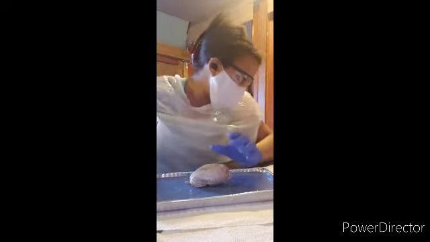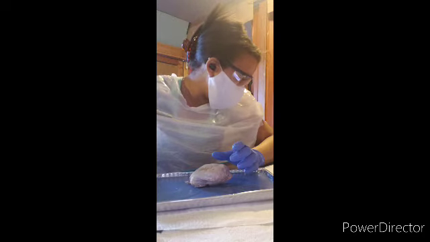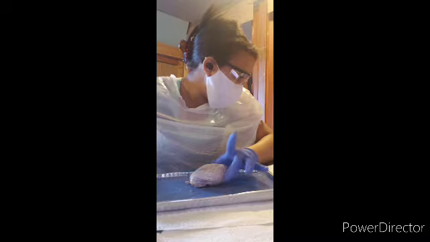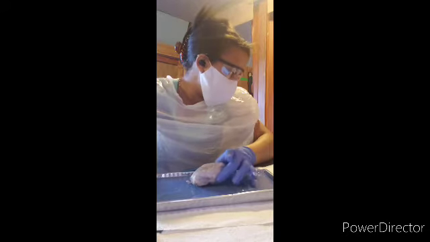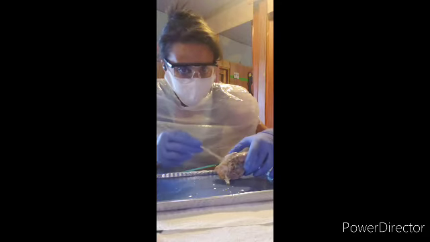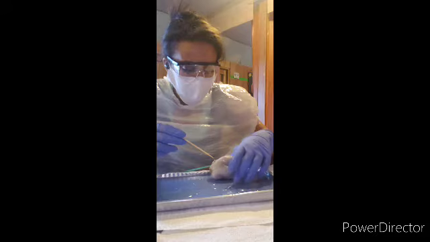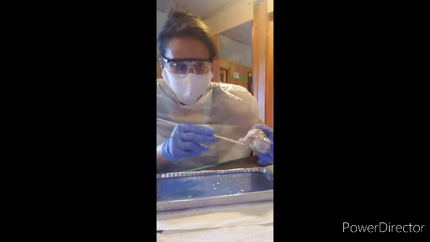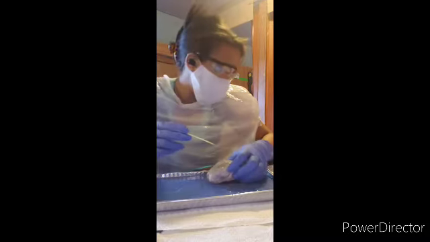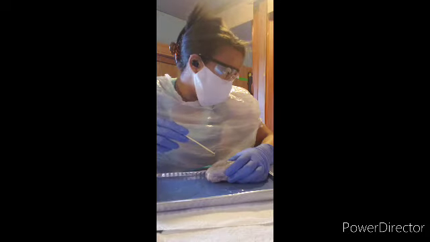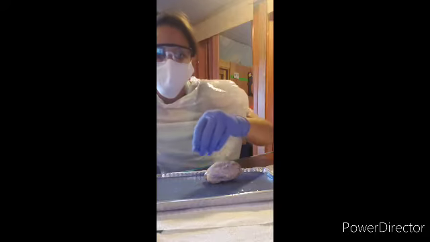Now the central, how do I pronounce this correctly? Now the central sulcus should be in this area, right here. Cerebellum should be right here in this area of the brain, near the spinal cord.